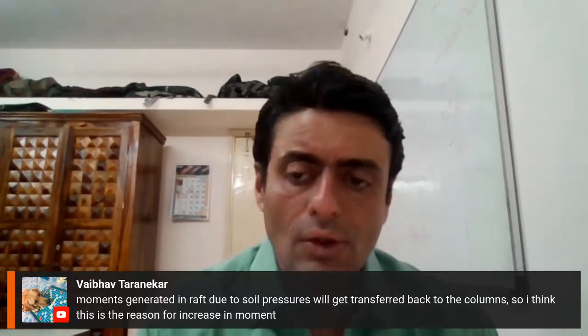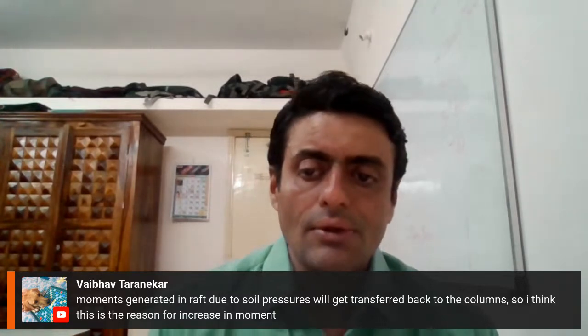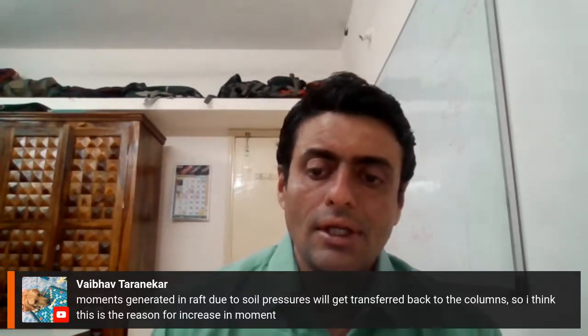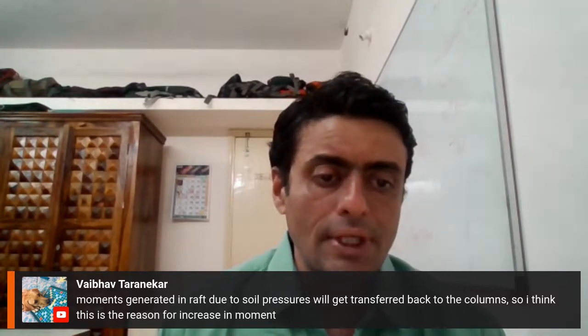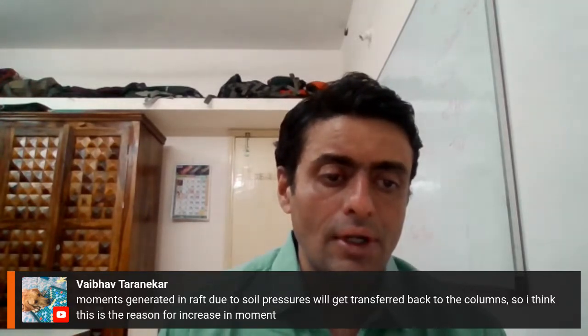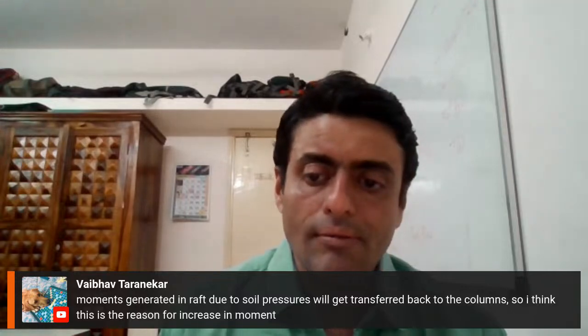Yeah, I think the overall stiffness changes. Till now, when you were modeling the column as a fixed support, the stiffness was something else. And now when you model it as a column resting on a footing, the stiffness has actually changed. So the redistribution of moments will take place due to the change in stiffness. That is what I understand is happening.